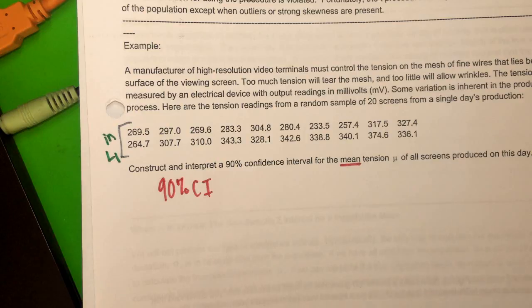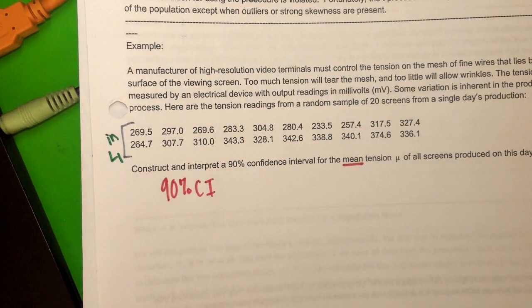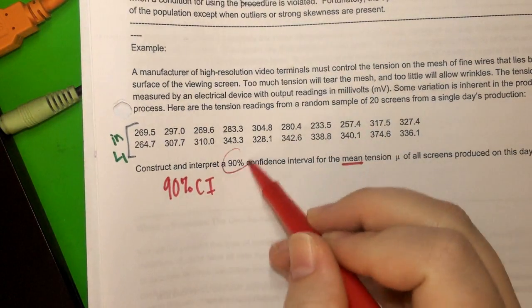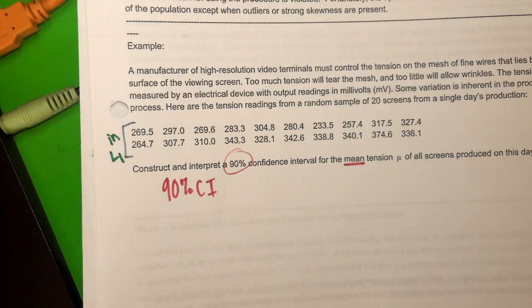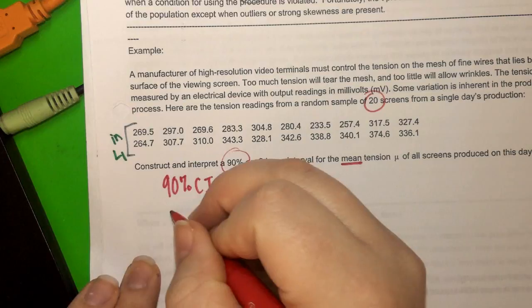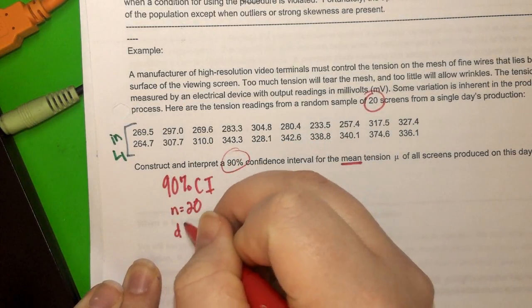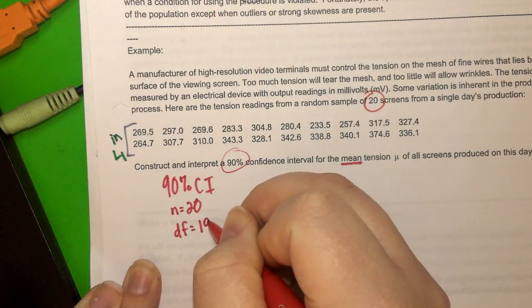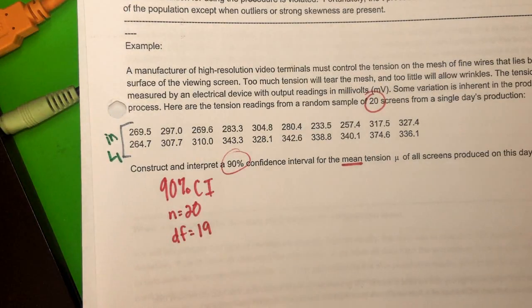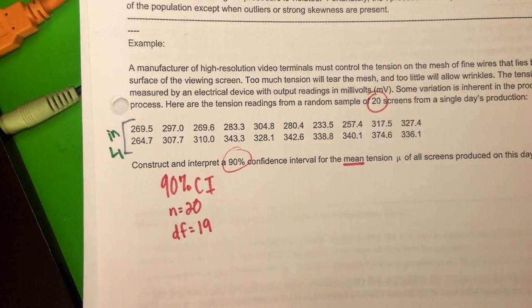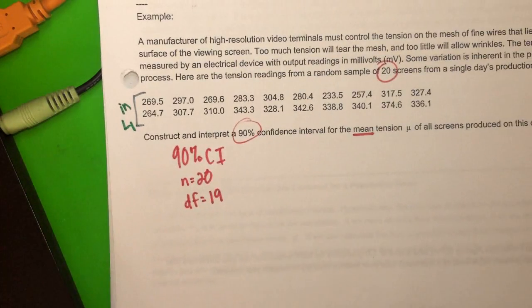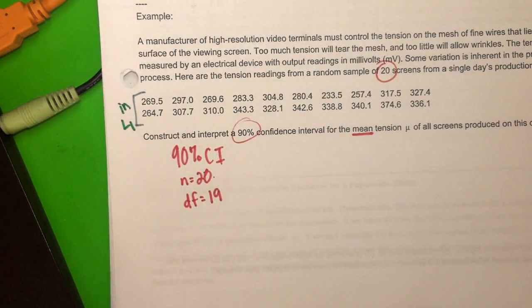Yes, I agree, but there's another number in here that I'm going to need. 20 screens, which means n equals 20. And so my degrees of freedom is 1 less than that, so 19. Perfect. So I like to list some stuff and think things through, because it's always 1 less than how many is in your sample.